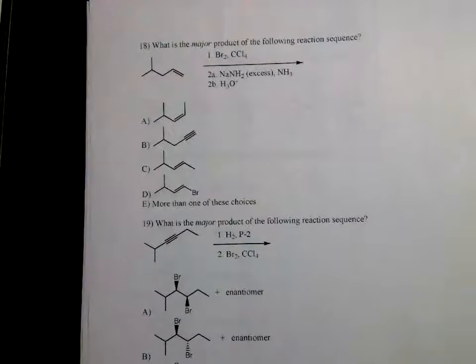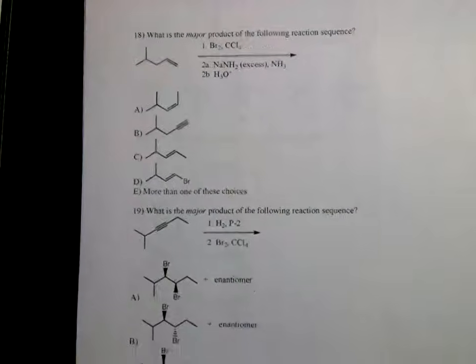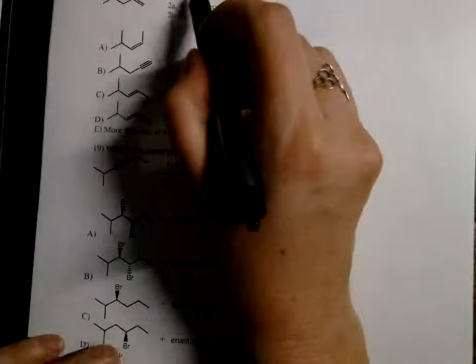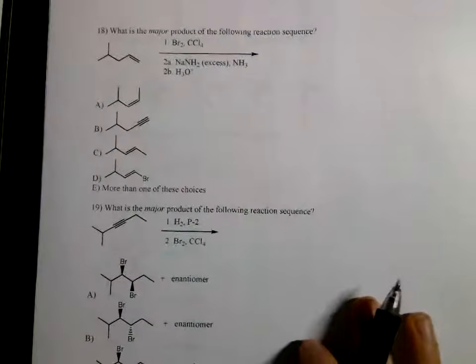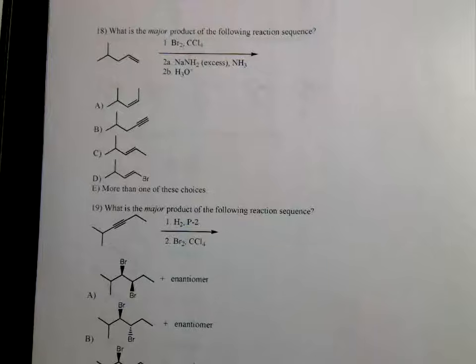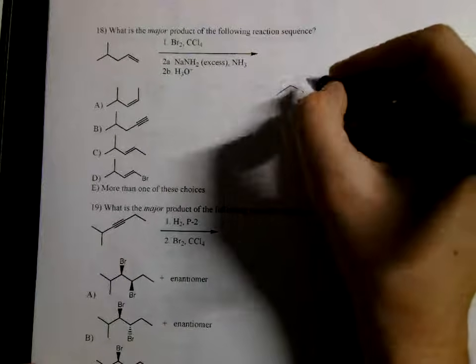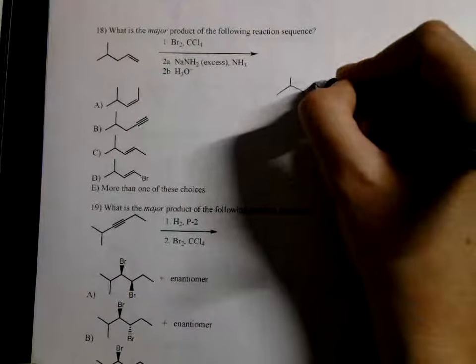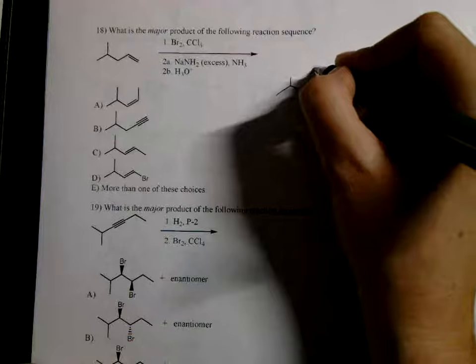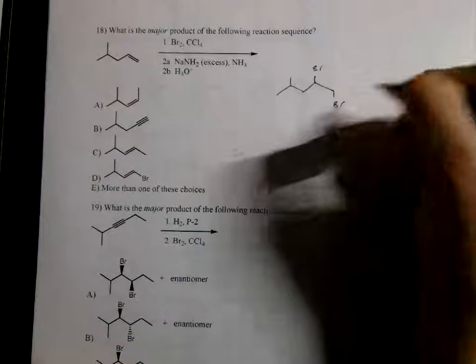Okay, so question 18. What is the major product of the following reaction? Okay, Br2 and CCl4, we haven't talked about this. Br2 adds across a double bond, and I believe they add anti across a double bond. So we'd get a bromine added to each side.